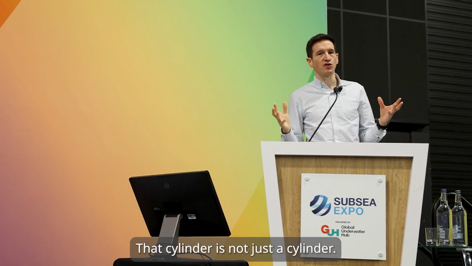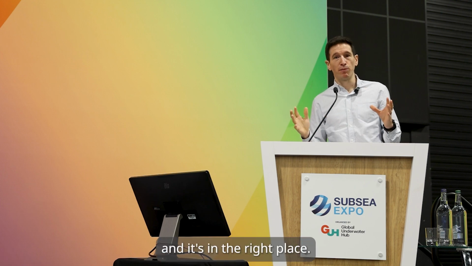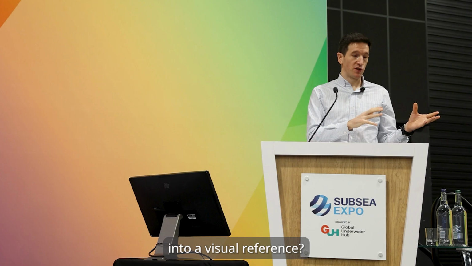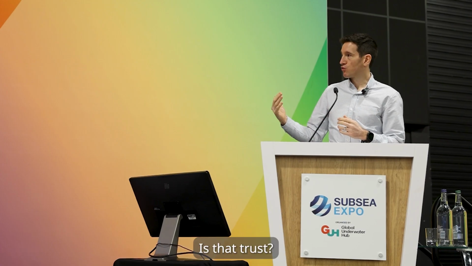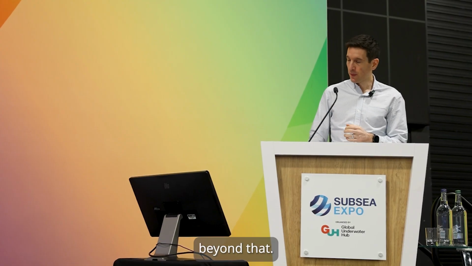That cylinder is not just a cylinder. That cylinder is tagged and identified. It's a subsea control module. It has engineering data, and it's in the right place. It's useful. What turns that 3D model into a visual reference is that trust. People can use it. It's the foundation to do anything beyond that.